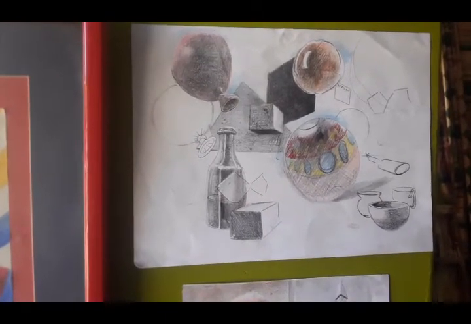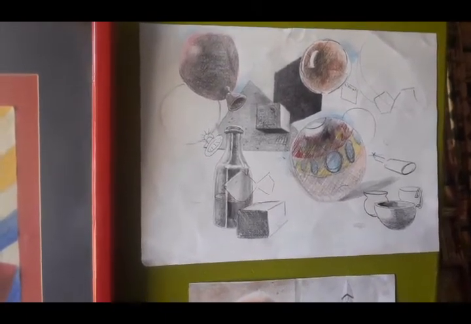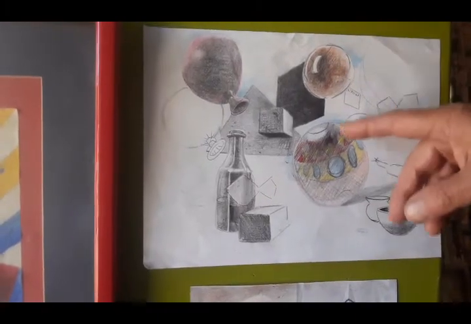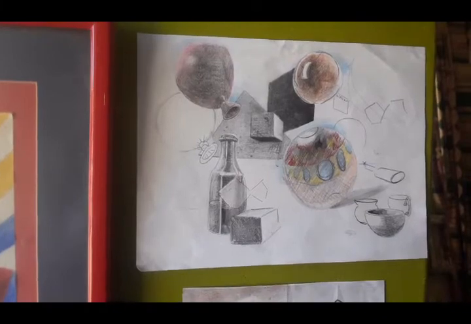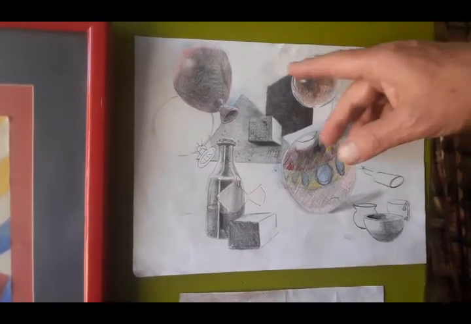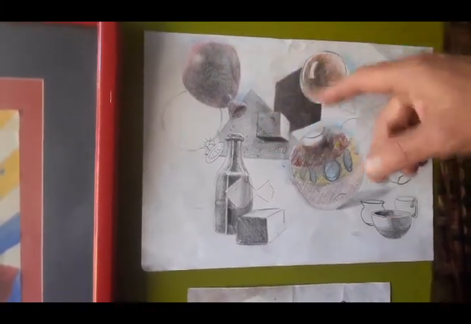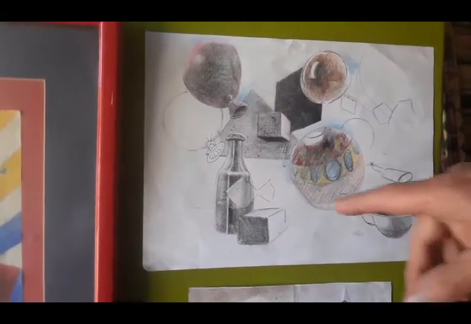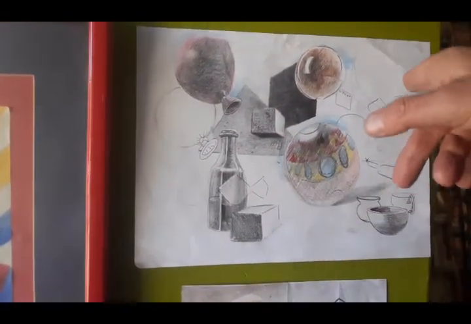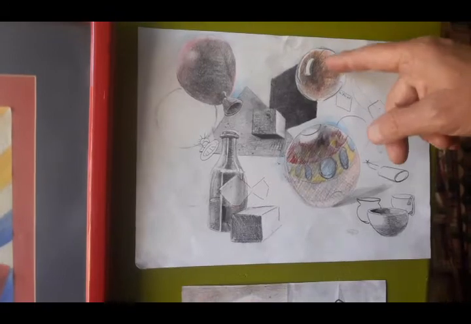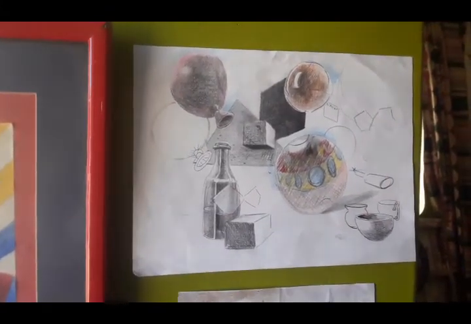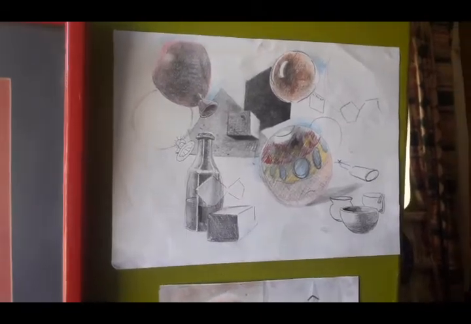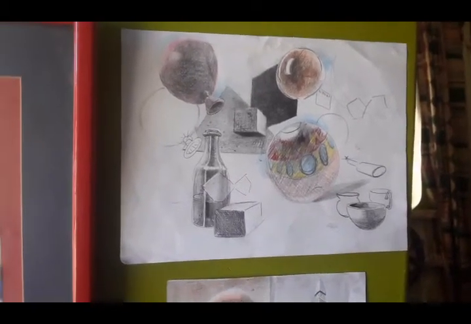So in my class, I asked students to put a bubble, a ball, and a balloon into their designs. And I said they all must have the same direction of light. You'll see the two cubes have light coming from this way, but with the balls, the light is coming from there. In your designs, you must have one direction of light only.